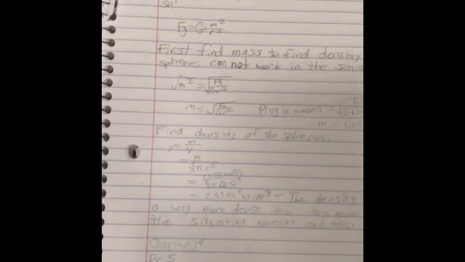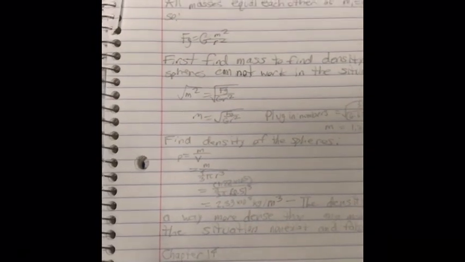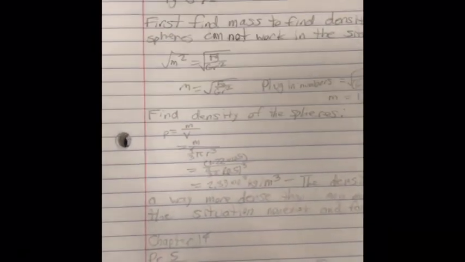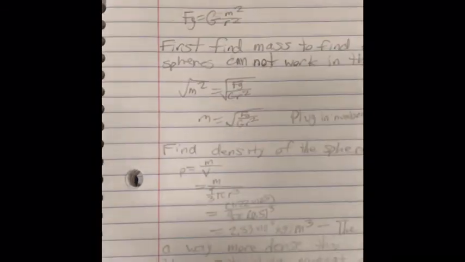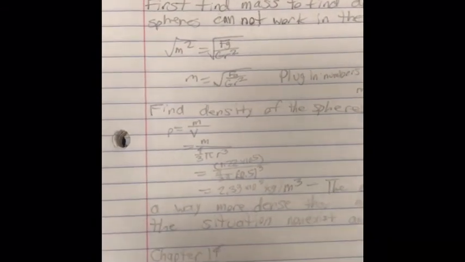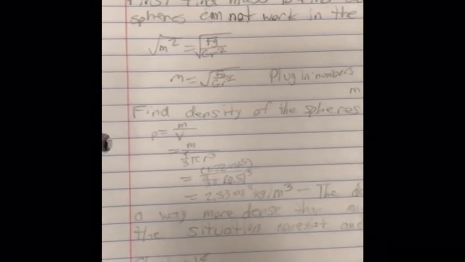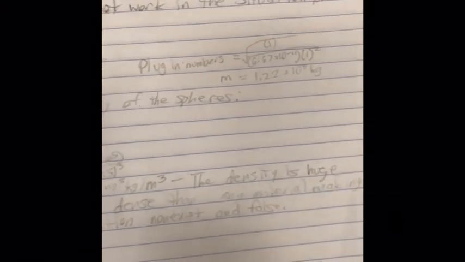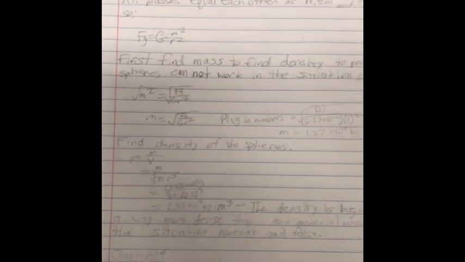Then I tried to find the density, and since the spheres are the same, I plugged in the mass and the radius for the volume, since the volume of a sphere is 4/3 pi r cubed. I got a really huge number for the density. It would be way too dense for any material, so the situation did not work because of the density.